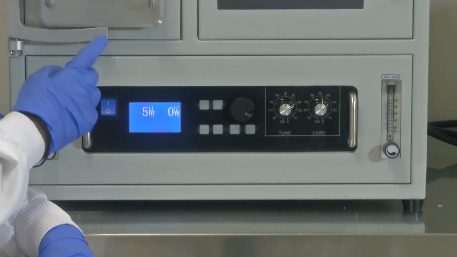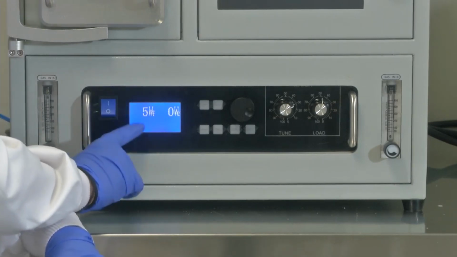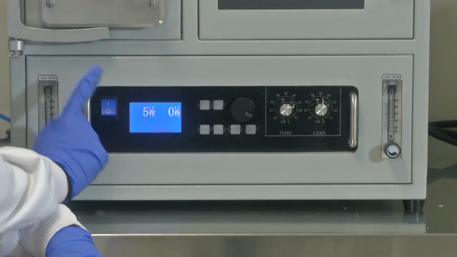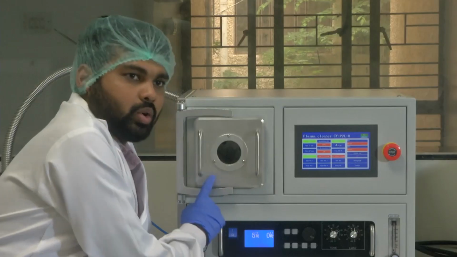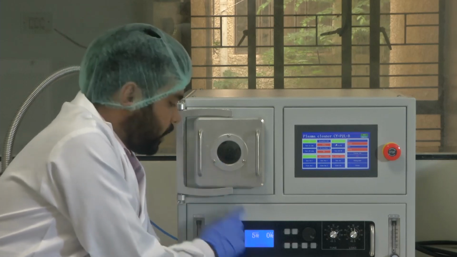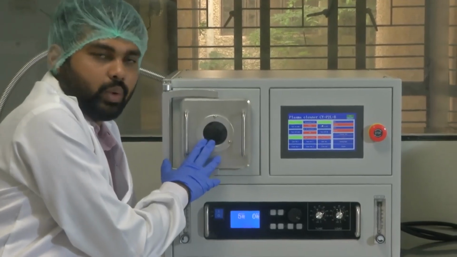So like this, I will keep increasing the RF power. Now let's look at the chamber where the fun happens. Let's zoom in on the chamber. Now RF power is 5 watt. You don't see anything special happening inside the chamber right now, correct?